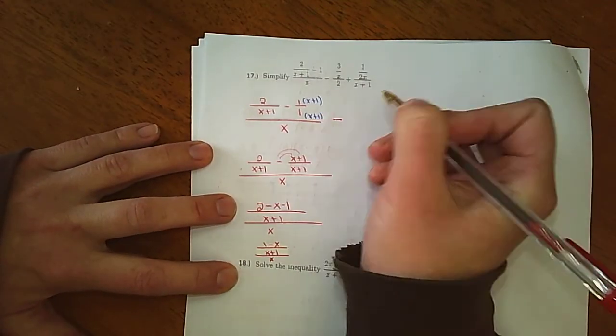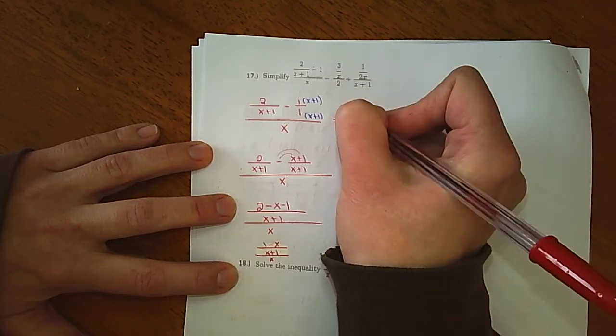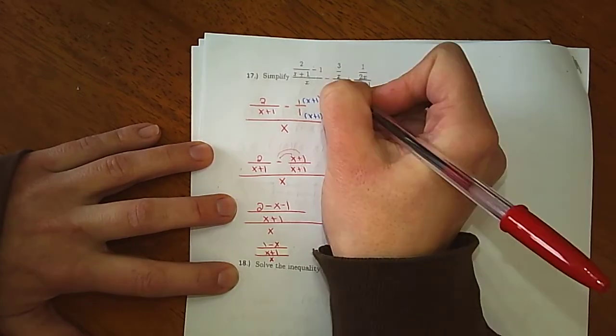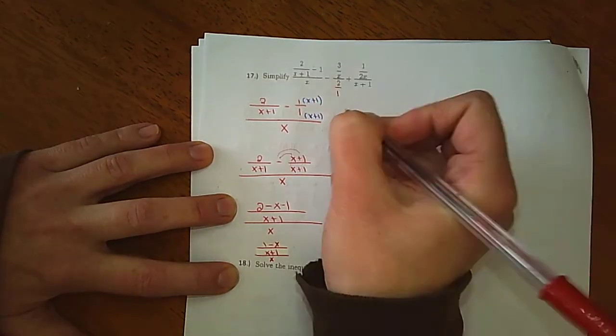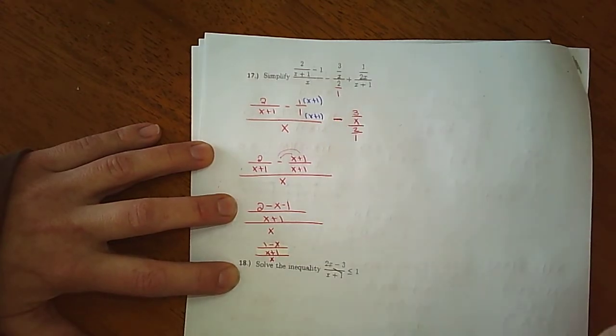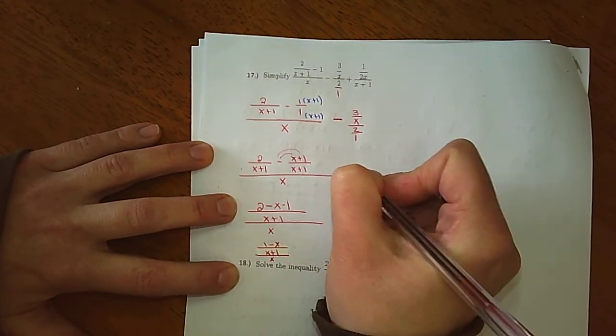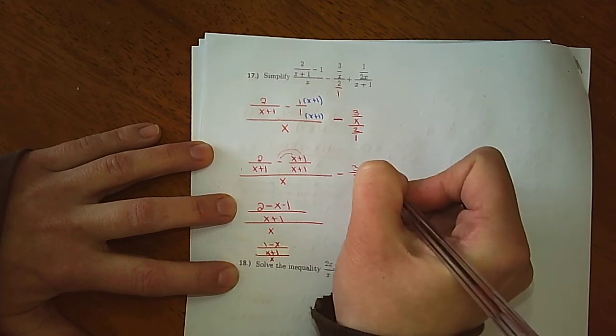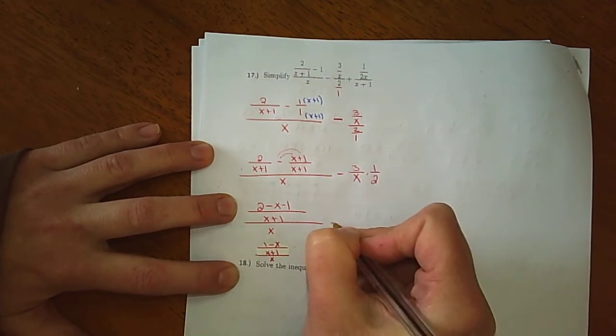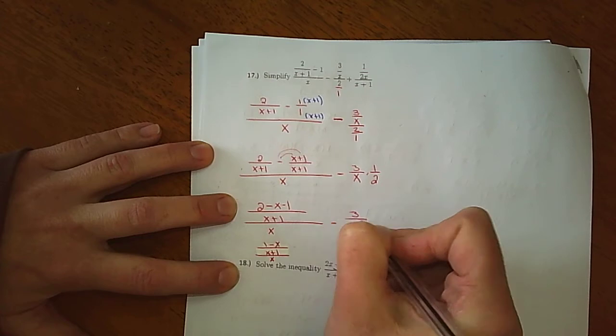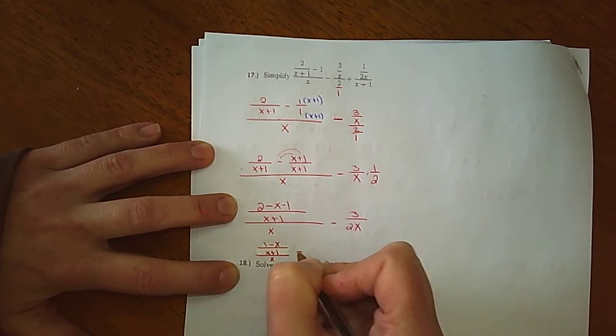Then I'm going to subtract from that this guy. This guy I'm going to make look like a 1. So that makes minus, change, flip him over. This becomes minus 3 over 2x. So that's what I'm going to write down right next to this guy.